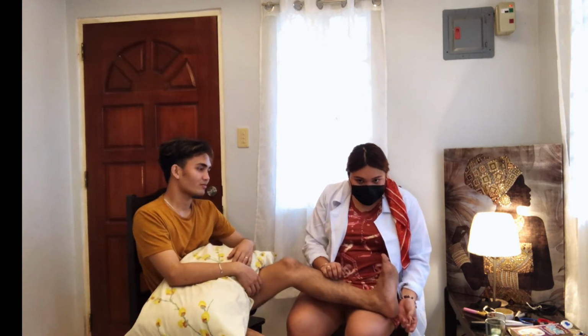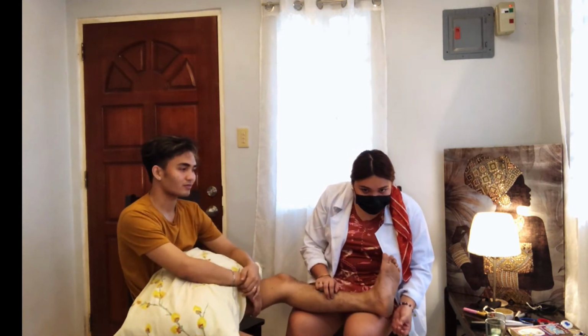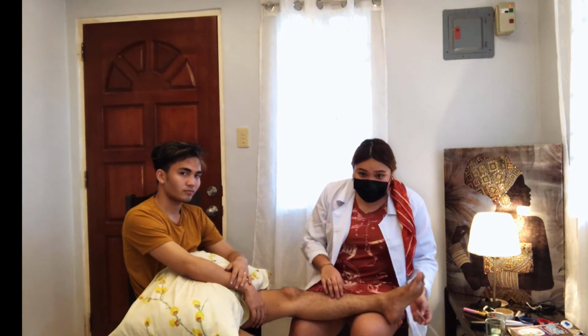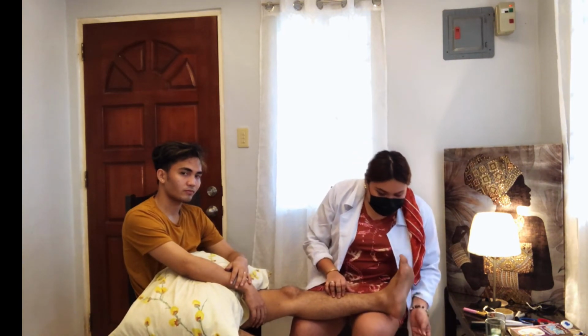Here, we're going to observe the curling of the big toe. Normally, the toes would be bent forward and it's a negative Babinski, but if there's a sign of fanning, then it's a positive Babinski.